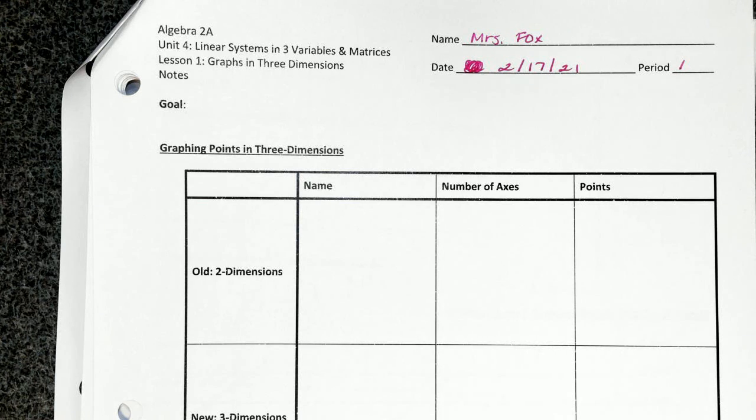All right, so our goal for today, we're starting Unit 4. Unit 4 is linear systems still, so we're going to be doing substitution and elimination. That has not changed from Unit 3, but now instead of doing them in 2 variables using x and y, we're going to be doing them in 3 variables, x, y, and z. So we are adding on to what we did last unit.